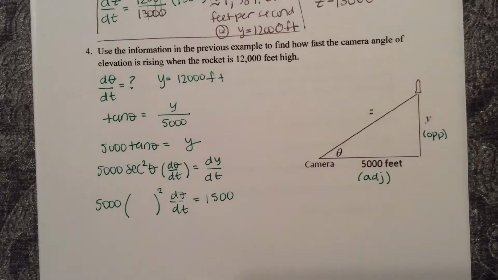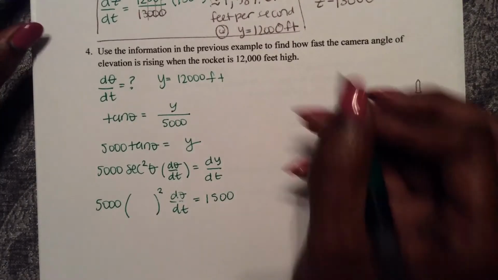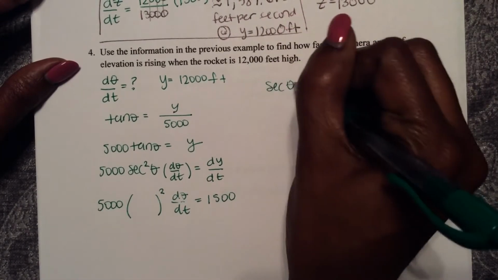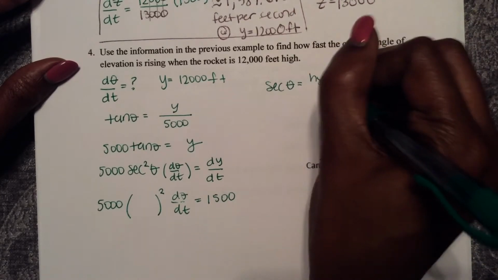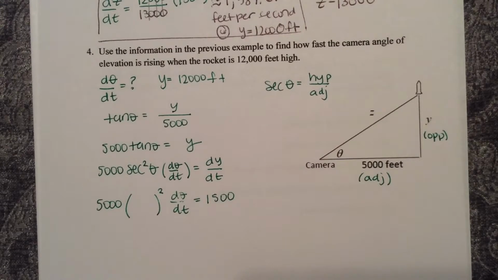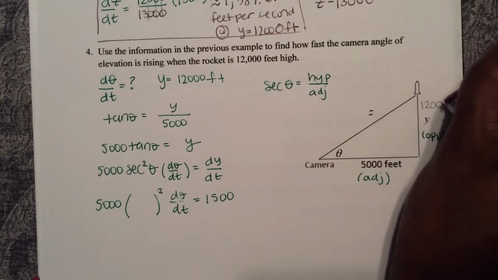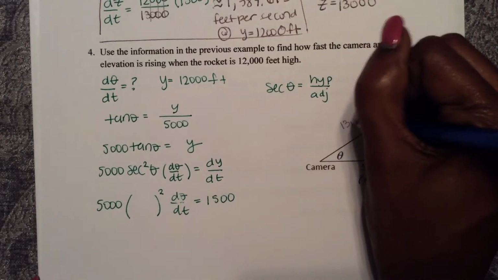Well, what is secant of theta? Secant of theta is hypotenuse over adjacent. So in our previous problem, we already found that when this is 12,000, my hypotenuse is 13,000.